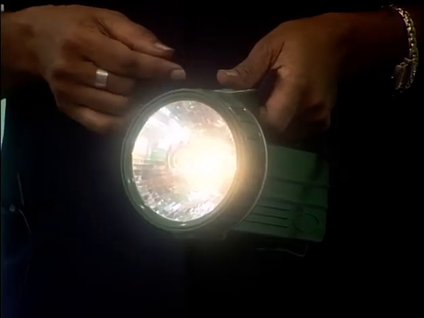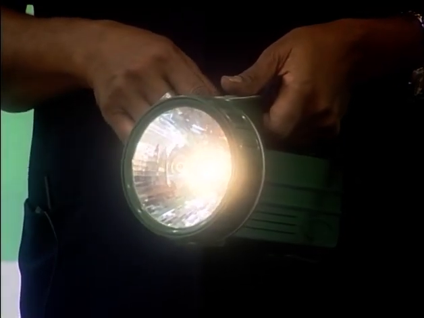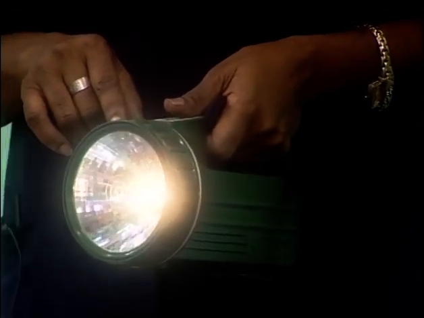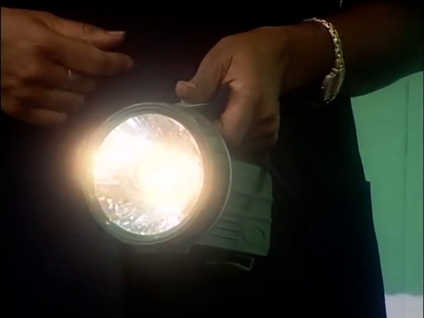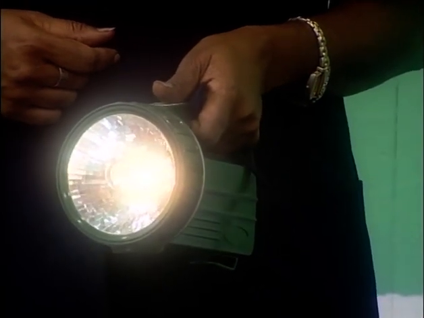A torch is one of the materials that uses batteries or dry cells, which makes it an electric material. Whatever is in the torch is able to conduct electricity.